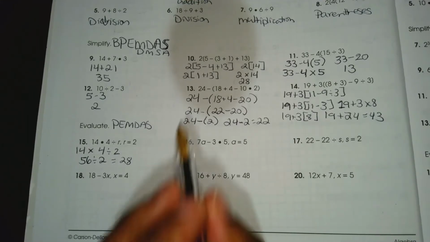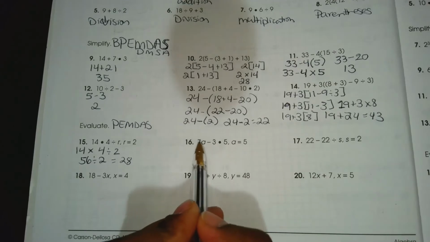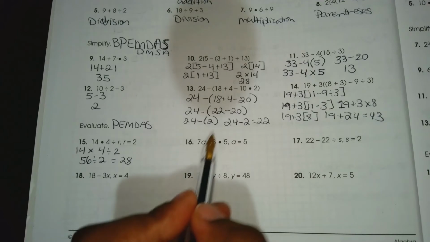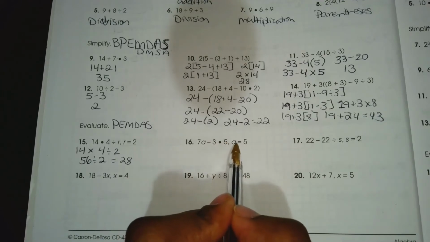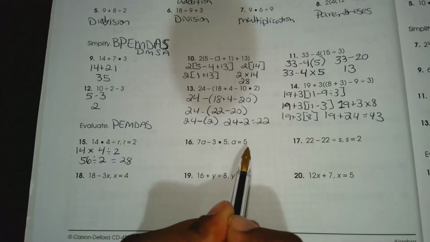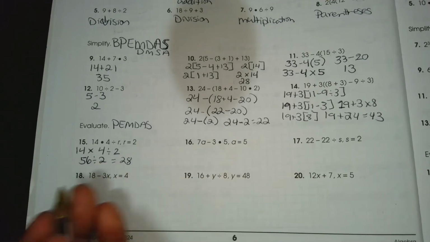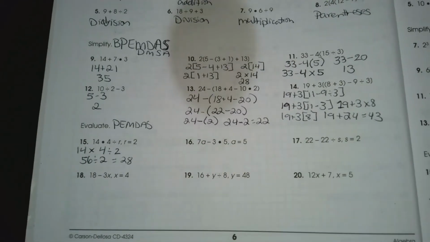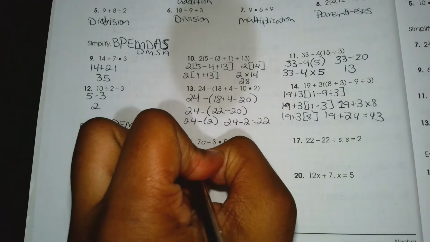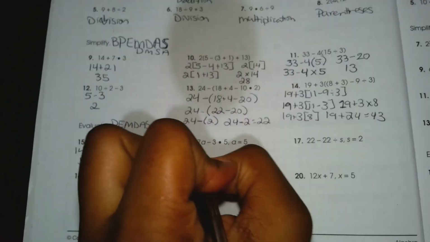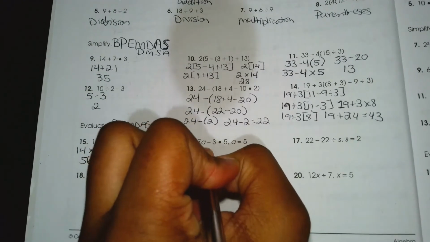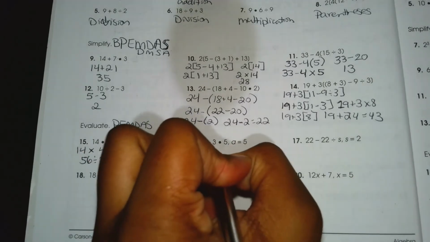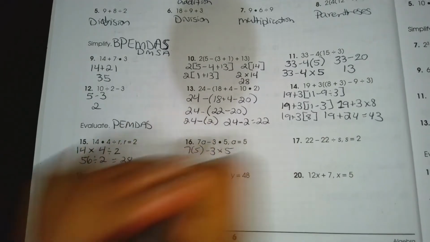Number 16, 7a, which is the same thing as saying 7 times a, minus 3 times 5. Okay, a equals 5. So we're going to want to plug in 5 for where we have a. So there are multiple ways we can write this. 7a, when a equals 5, minus 3 times 5.